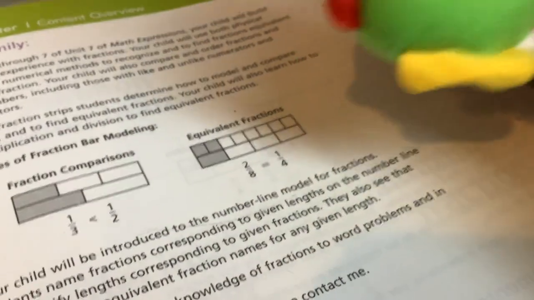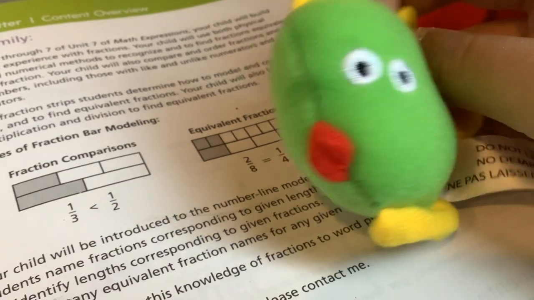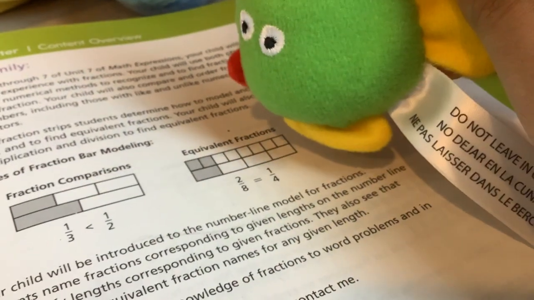What are we going to be learning about today? We are going to be learning about equivalent fractions and some other topics related to fractions, but we'll get to those later. Anyways, let's turn the page.